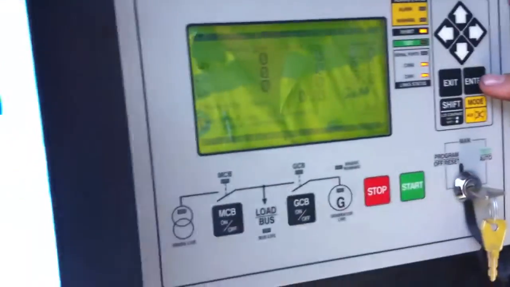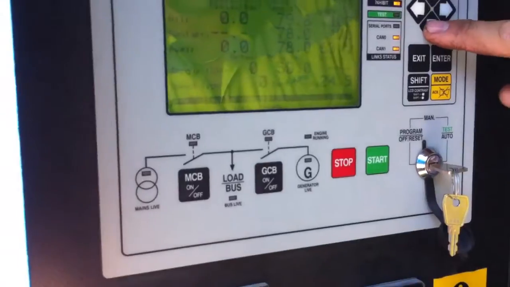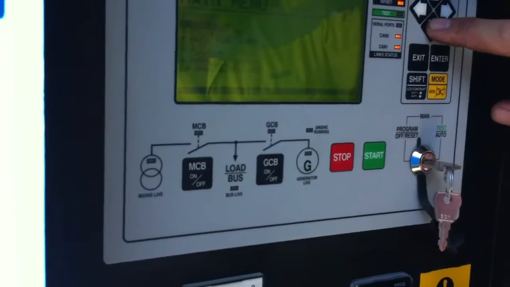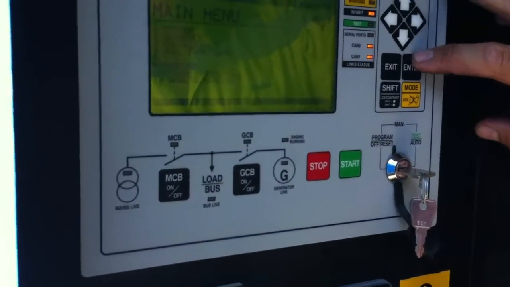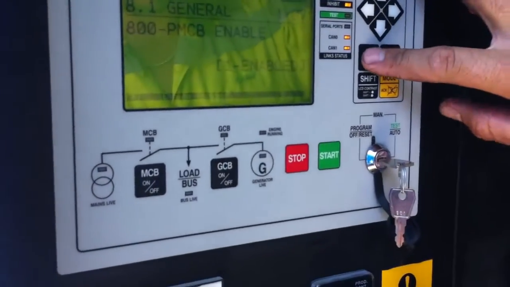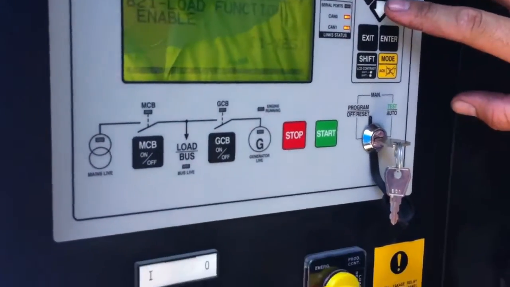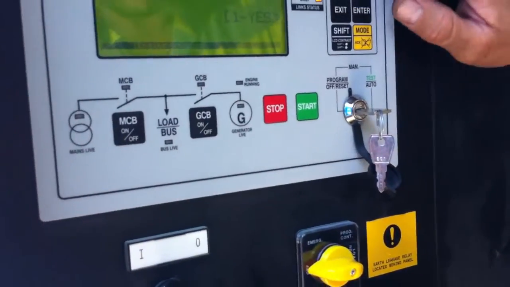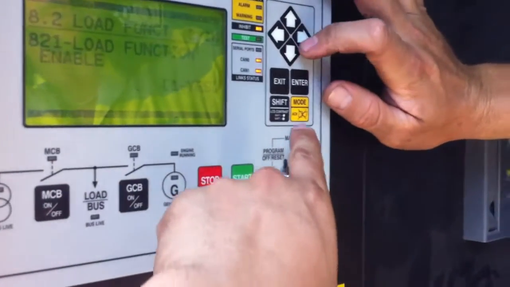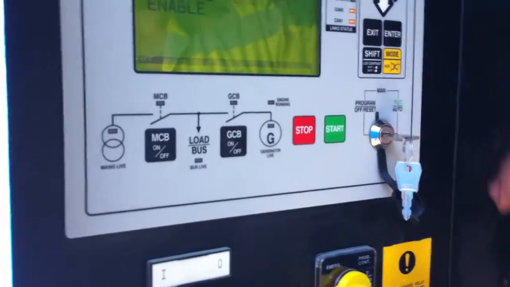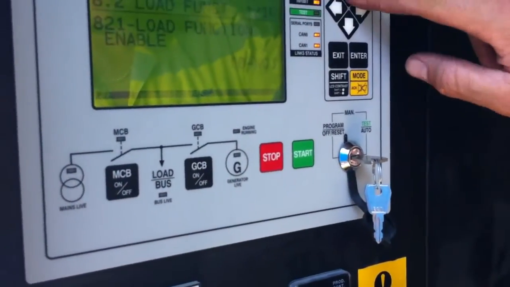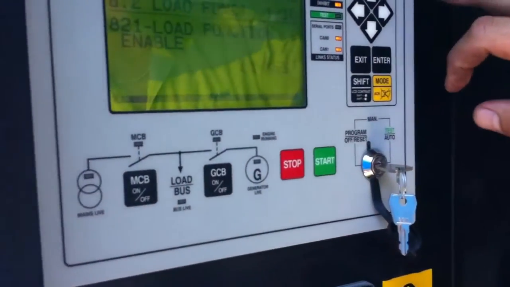Now we're going to go to the parameter settings, program function, enter, go to parallel operations, number 8, enter. We're going to go to load function. Okay, so that's 821. Is load function enabled? Yes. Just to show them how to do it, we just go enter so that the cursor flashes. You can go up and down to change it. So we're going to put it back into yes, and we go enter, and that records it.